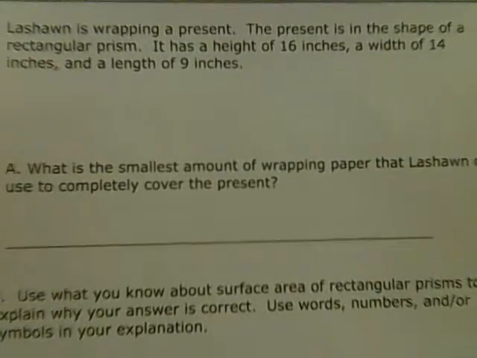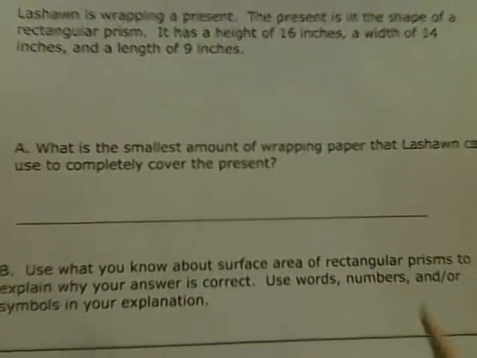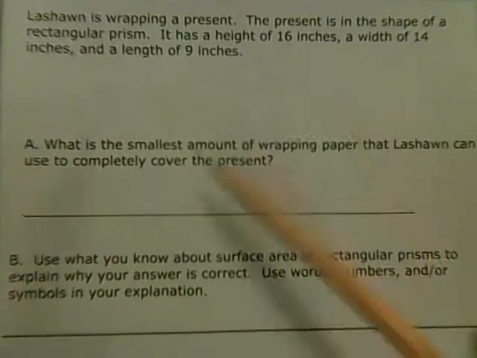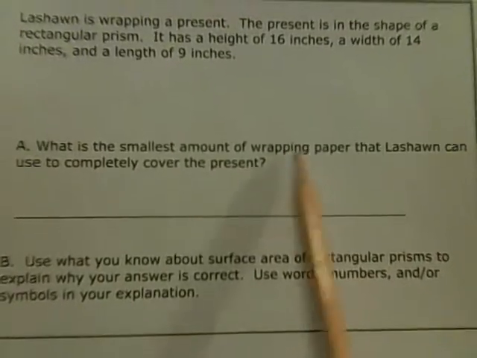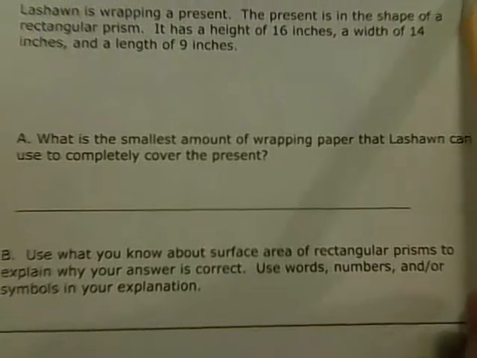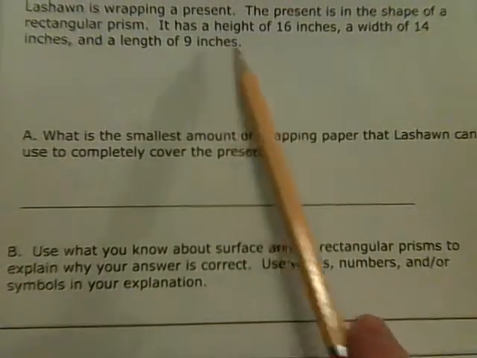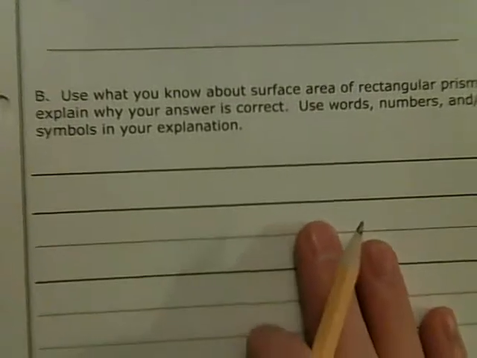Lastly, we have a BCR here. And on the BCR, again, right away, you can see it does not say surface area in the problem itself, but it's talking about wrapping paper. What's the smallest amount of wrapping paper that's needed? Again, you're wrapping something that is a rectangular prism. You could just figure it out by the 16, 14, 9. You use the formula and you solve. And that's exactly what you would write here on the bottom part.